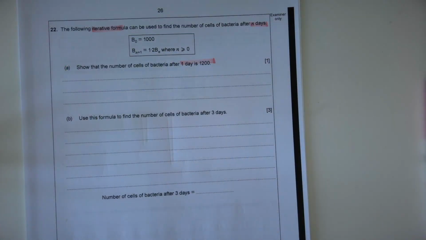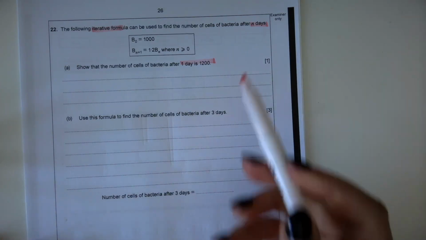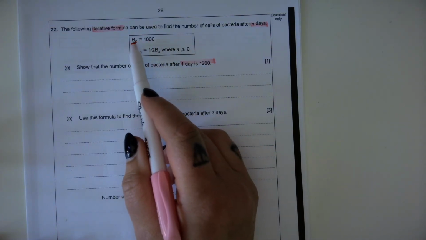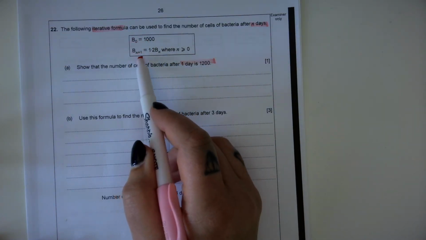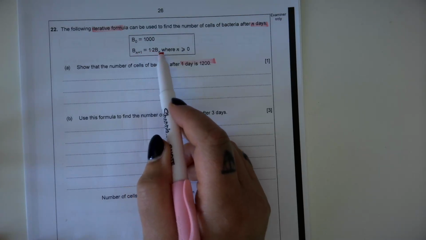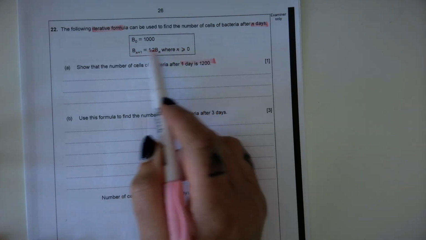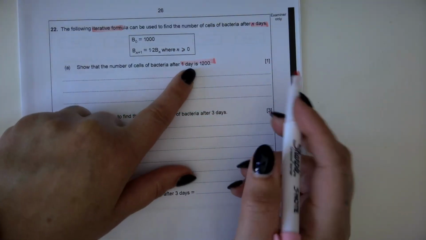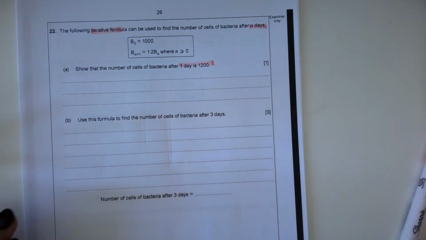Question 22. The following iterative formula can be used to find the number of cells of bacteria after n days. So we've got a starting value of 1000 at day 0, and then to find the next day, we use the previous value in this iterative formula. Part A, show that the number of cells of bacteria after 1 day is 1200.